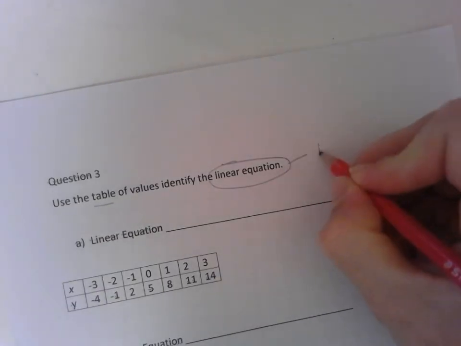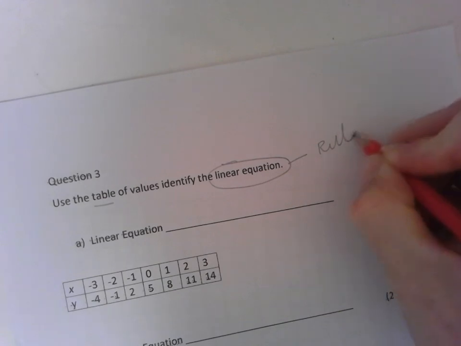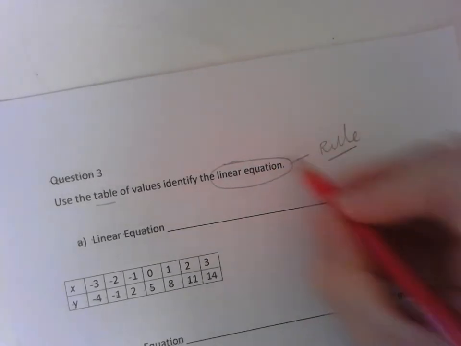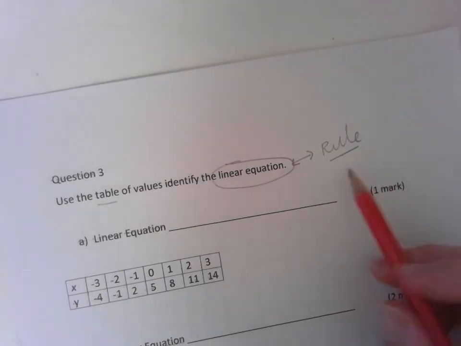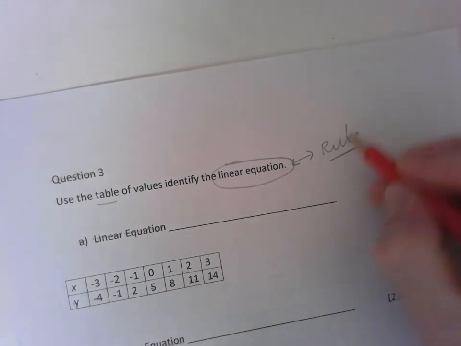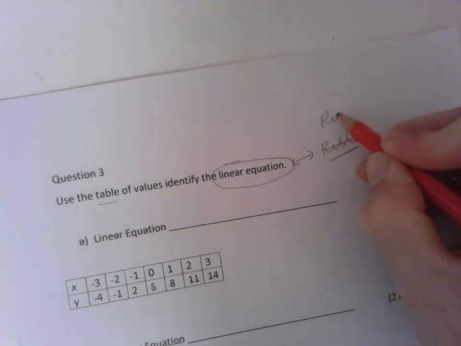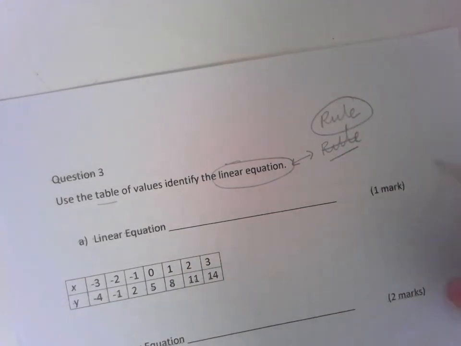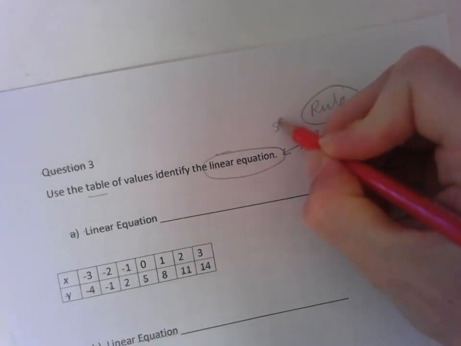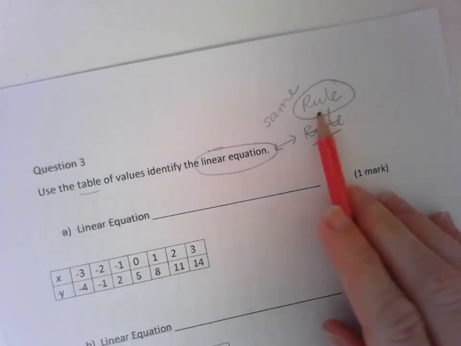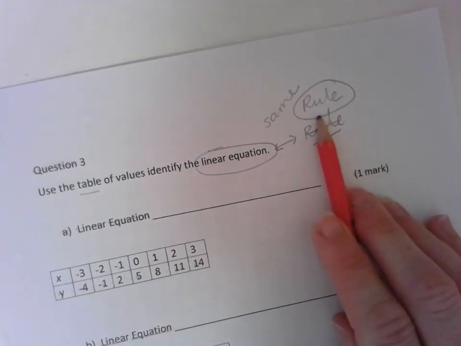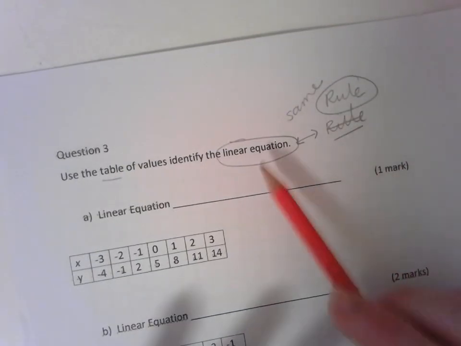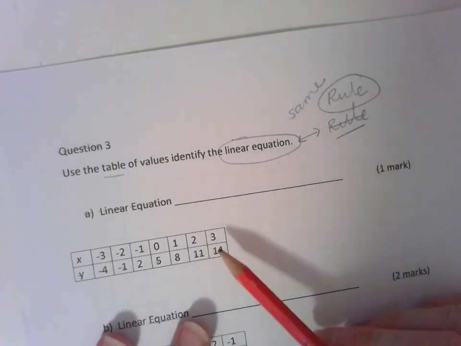I've reminded you many times now that the term linear equation and the term rule mean the same. Your textbook uses the words find the rule, whereas in your test and other activities you might come across find the linear equation for the set of values.